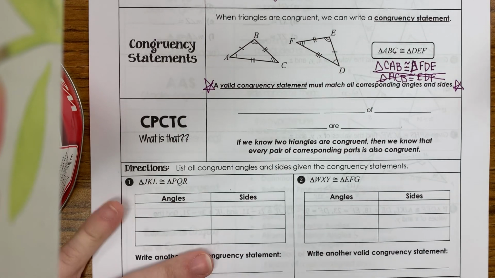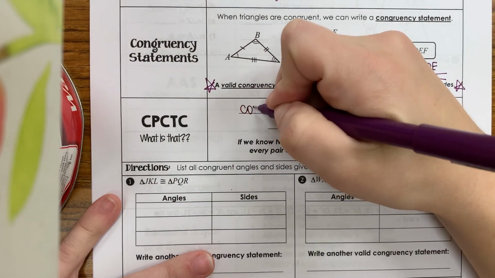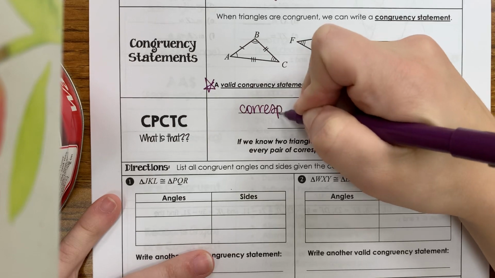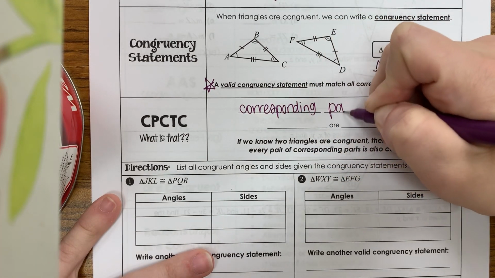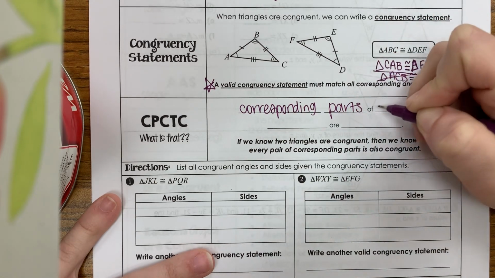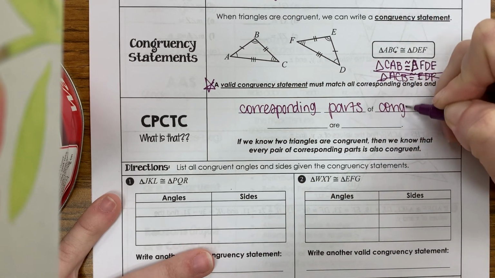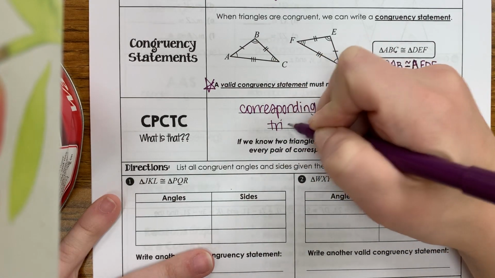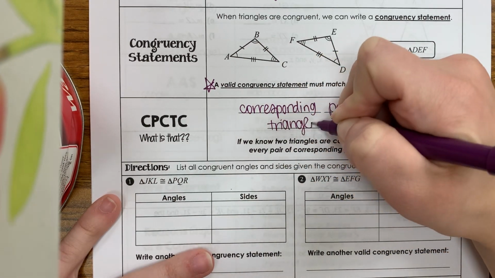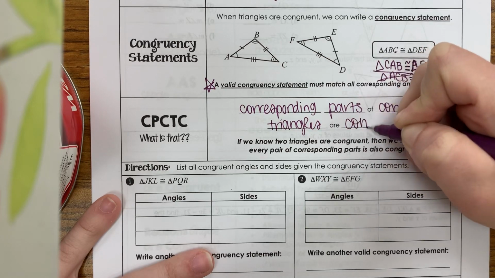Okay, it is an acronym for corresponding parts of congruent triangles are congruent.